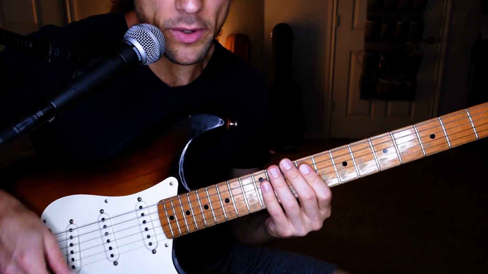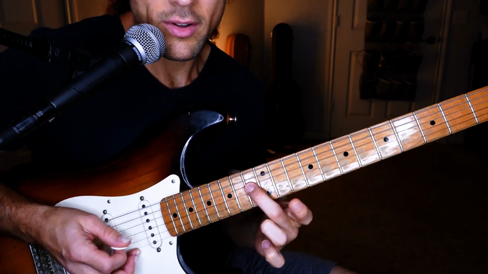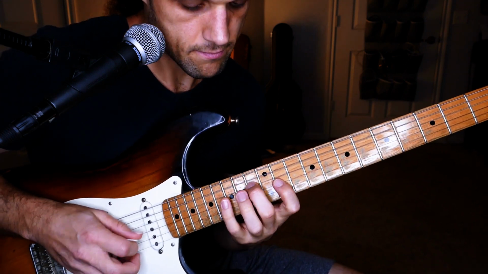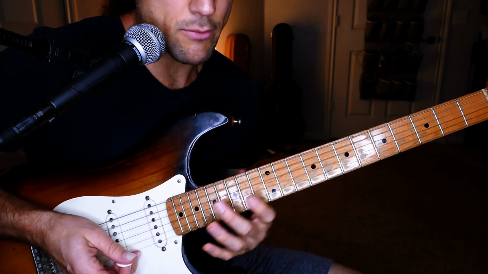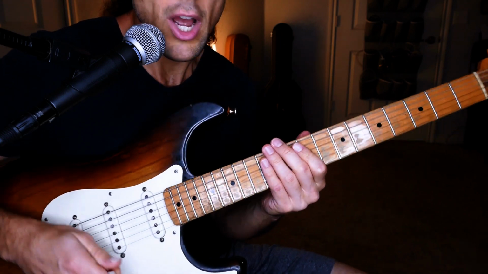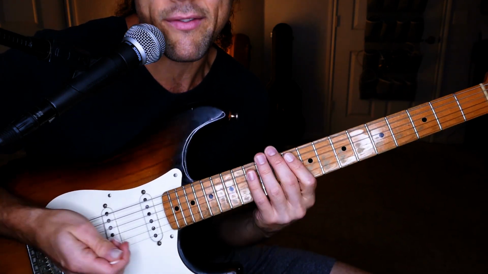If I do it up top, a little bit easier, so I'm going to start middle finger again. Pointer, middle, there's my root, restart with the middle finger. Pointer, root with the middle finger. And you get that same shape. Really easy to play, this one in particular, because it flows really well, because you've got all 4 of those notes, flat 3, 4, flat 5, 5, all on the same string.